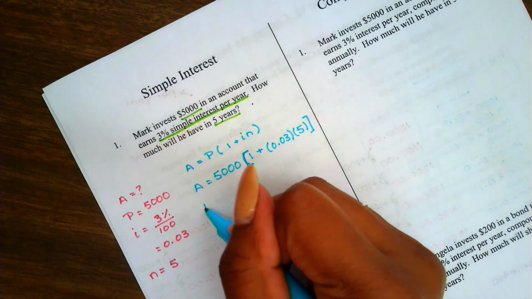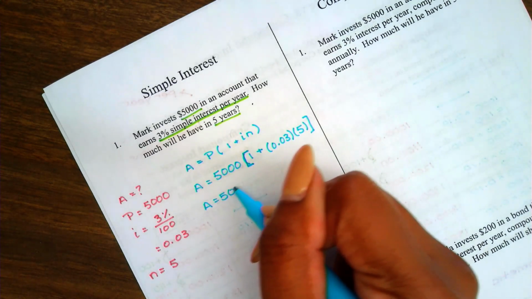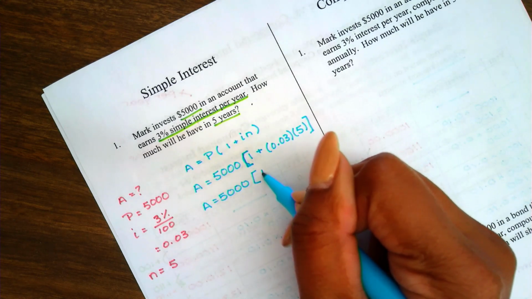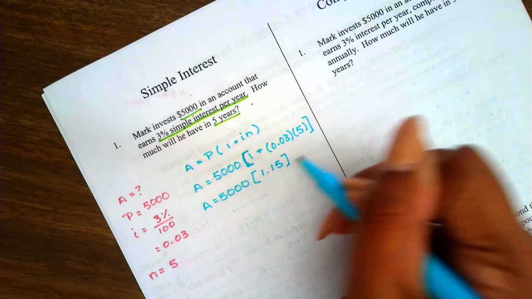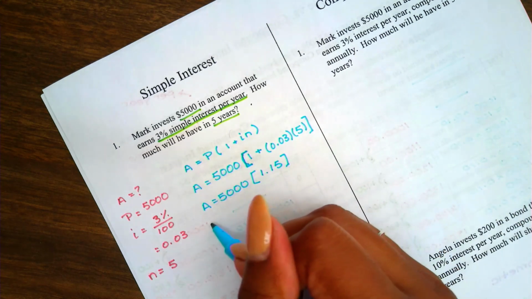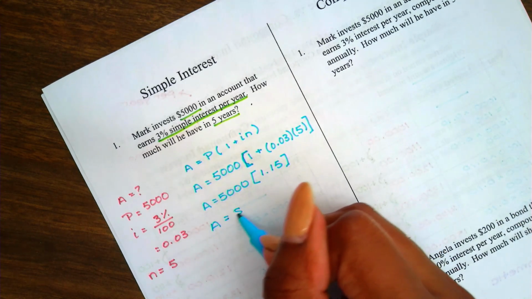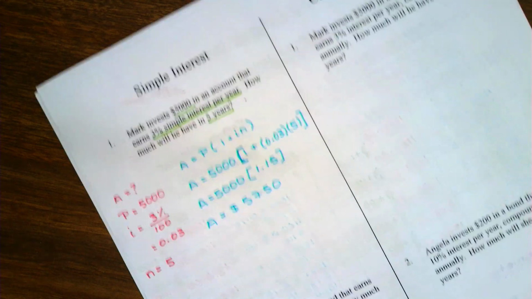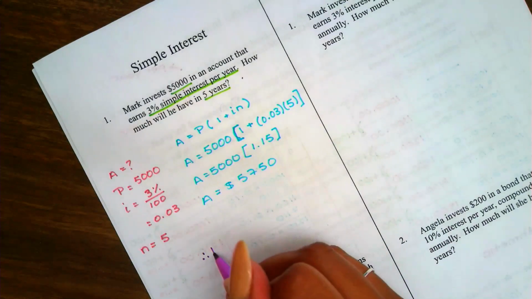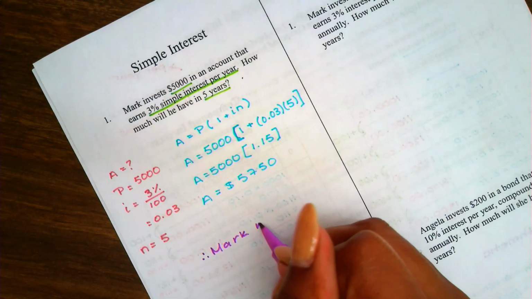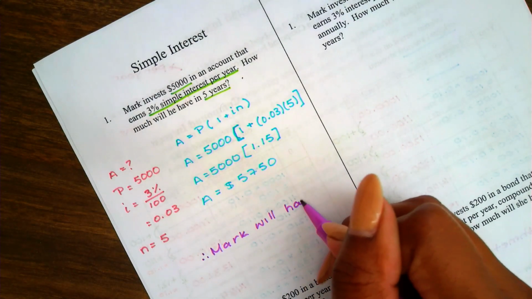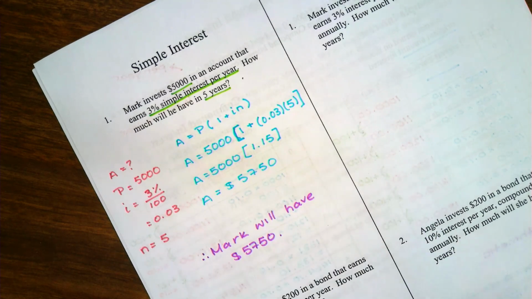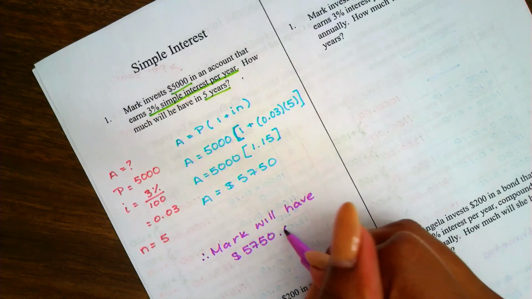Okay? So then I solve and I get A equals 5,000. BEDMAS tells me I need to do brackets first. I get 1.15 in my brackets. You can do that in multiple steps if you need. And I get A equals $5,750. So, therefore, Mark will have $5,750.